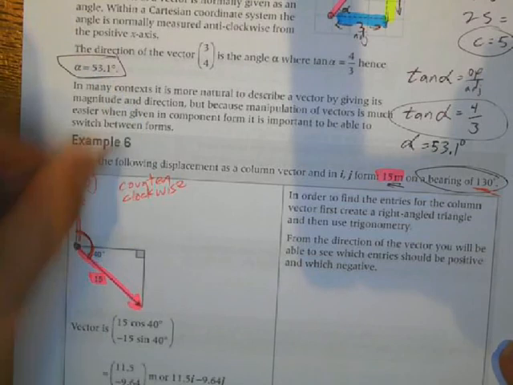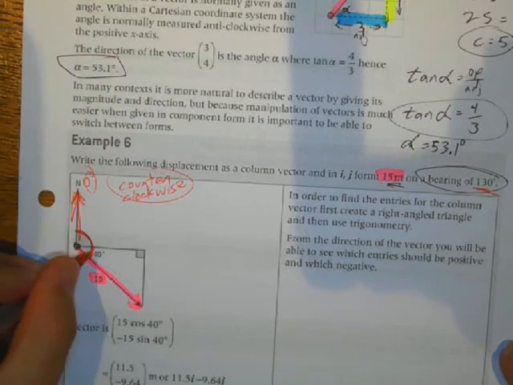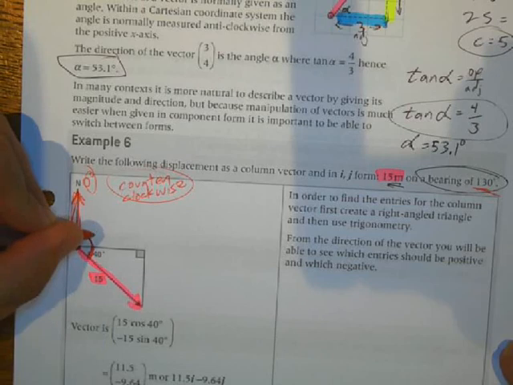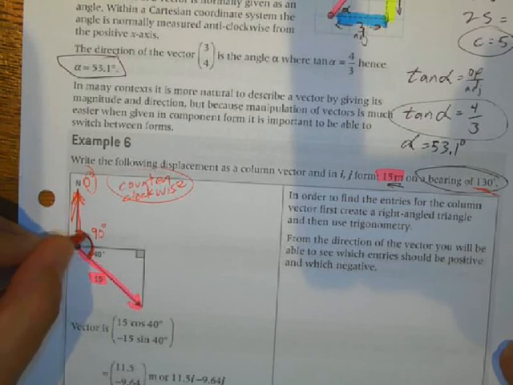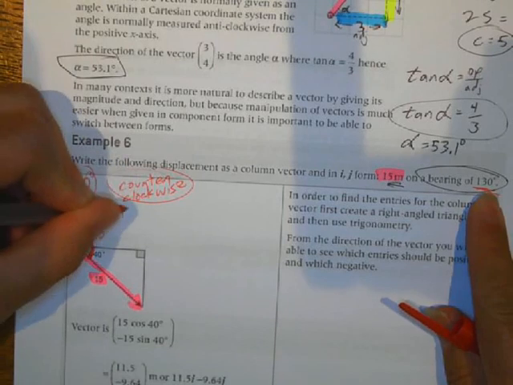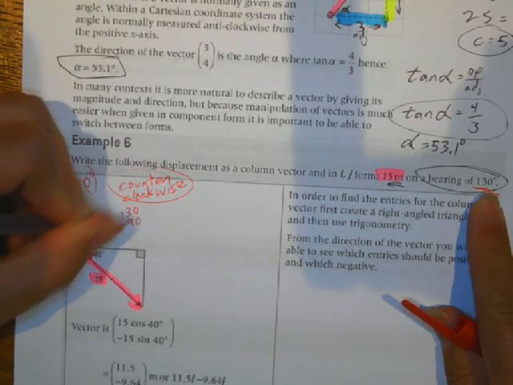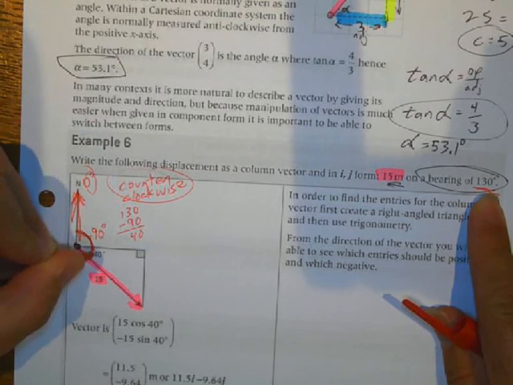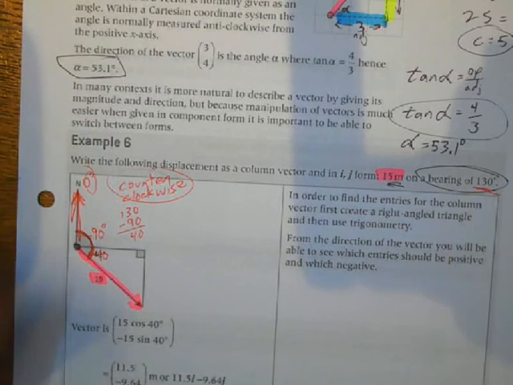Okay, you're going to go counterclockwise this direction, and so you know that this is 90 degrees from here to here, right? So then I can do 130 minus 90, and I know that this angle here is going to be 40 degrees. Okay.